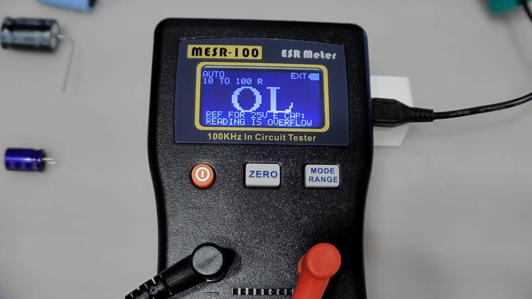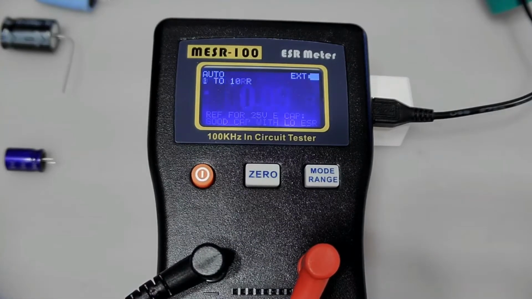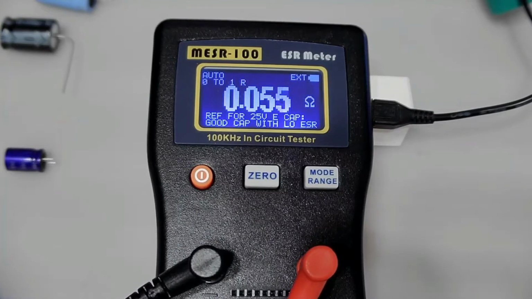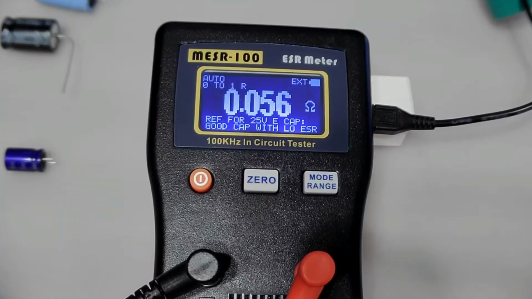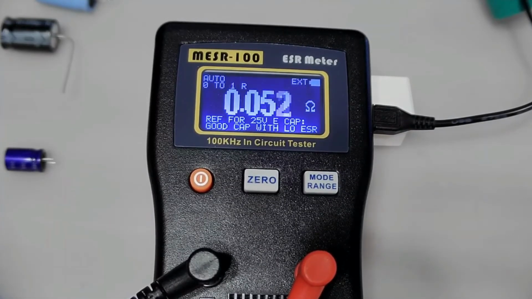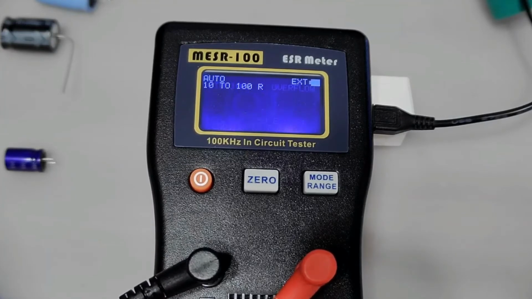I should test all those cheap ones I got from China. Maybe they're bad when I already got them. So this one here, it says good cap but low ESR. Well, this is only 220 microfarads, but it says it's still good.